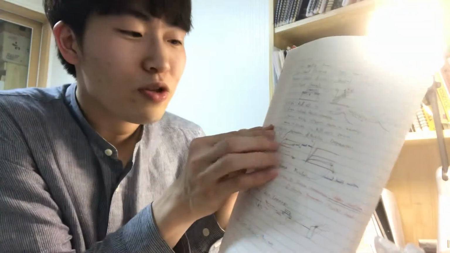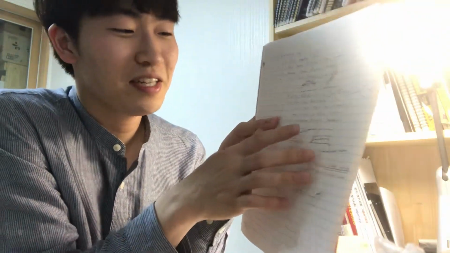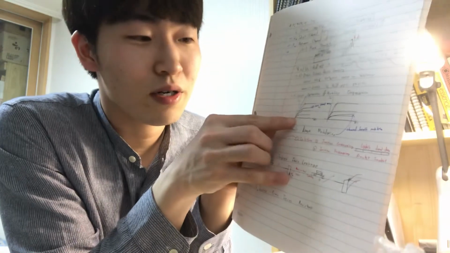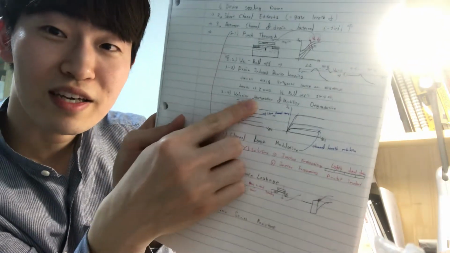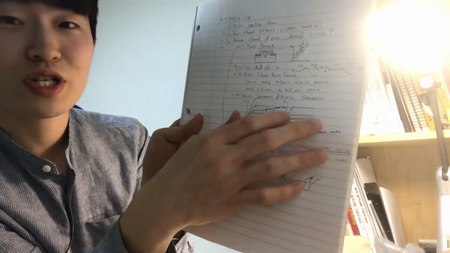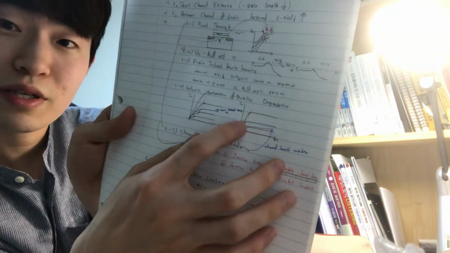And when you see velocity saturation and mobility degradation, it's like even if you put high voltage in drain, when you see the saturation point, I mean the pinch off point, you can see this, it's like x squared, but when you see a short channel, you can see this, it's like linear.